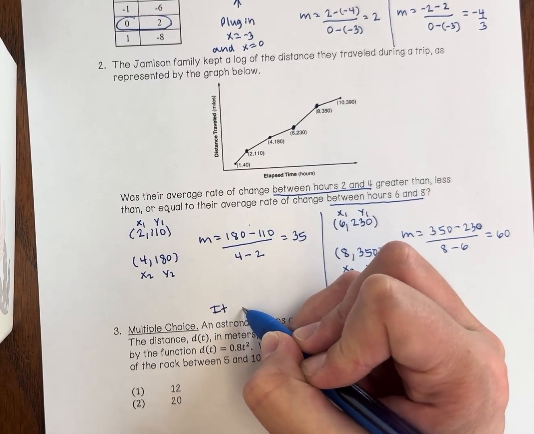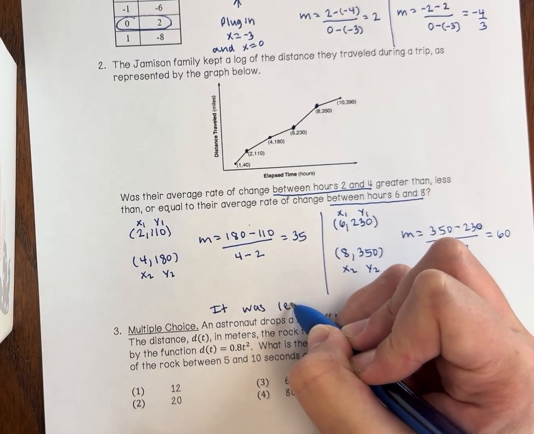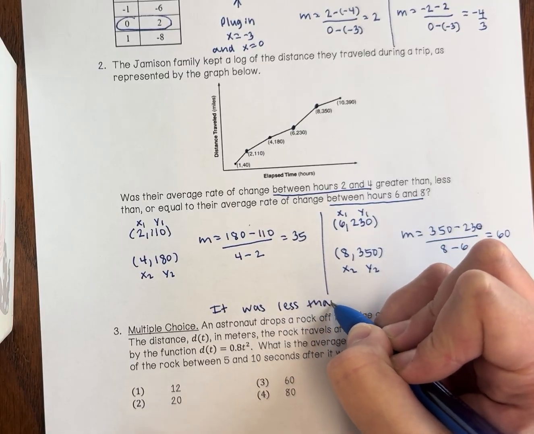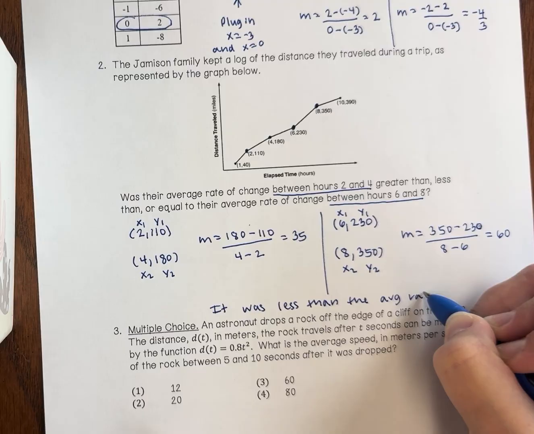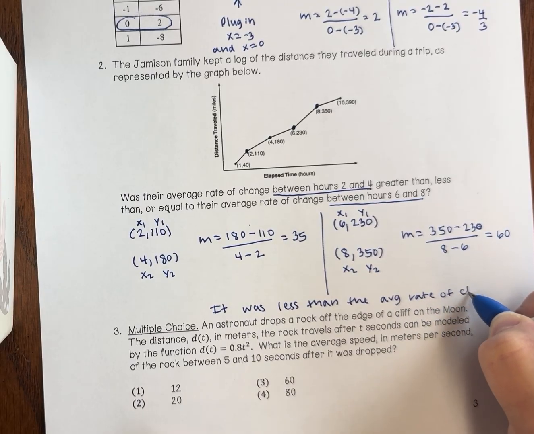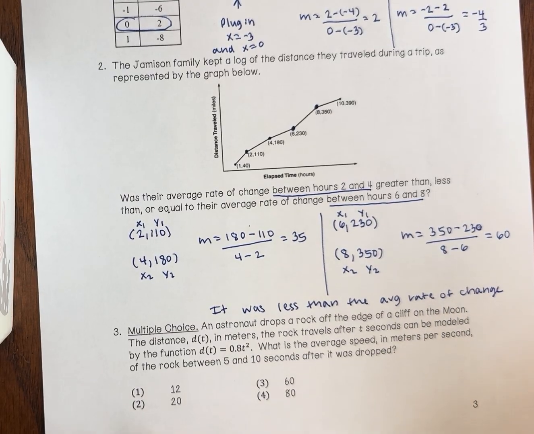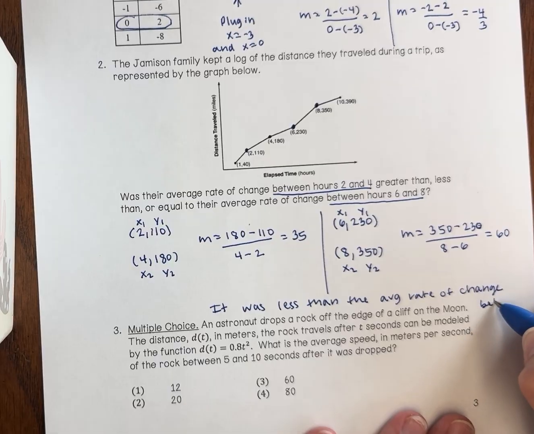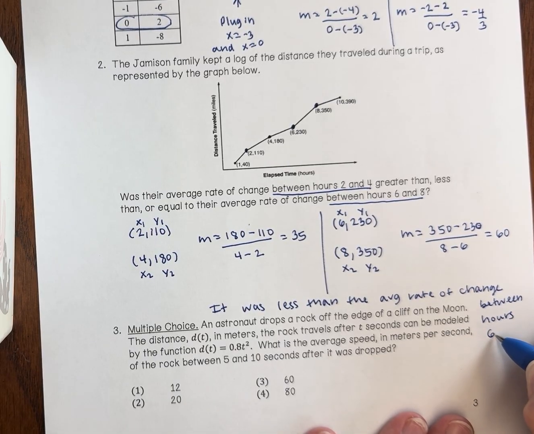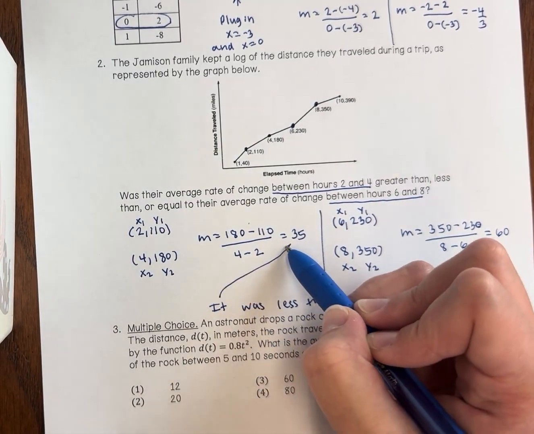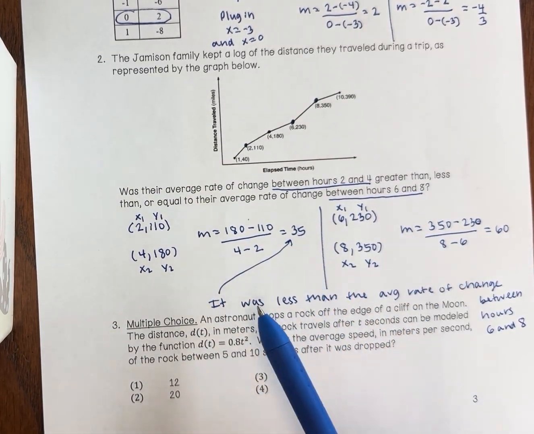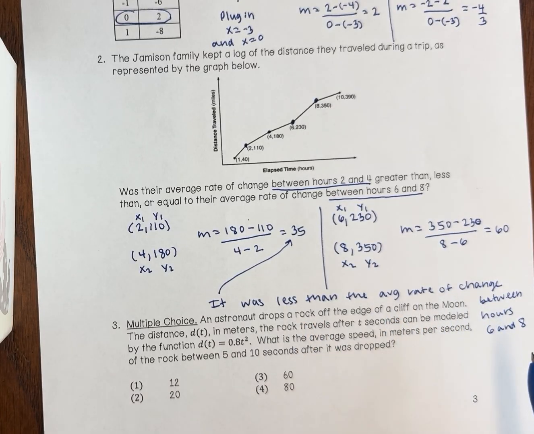It was less than the average rate of change between hours 6 and 8. So this 35 was less than the average rate of change between hours 6 and 8, which is this.